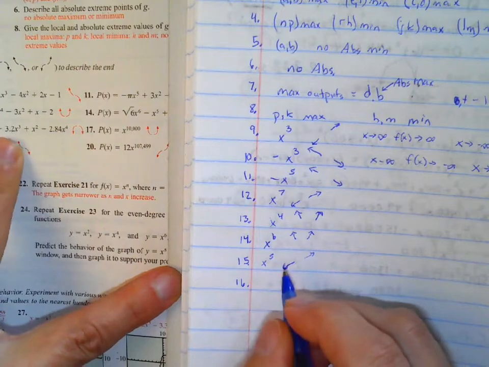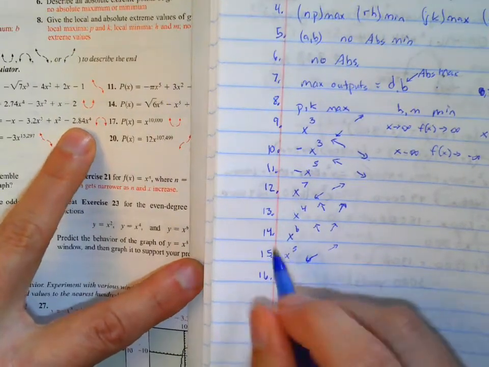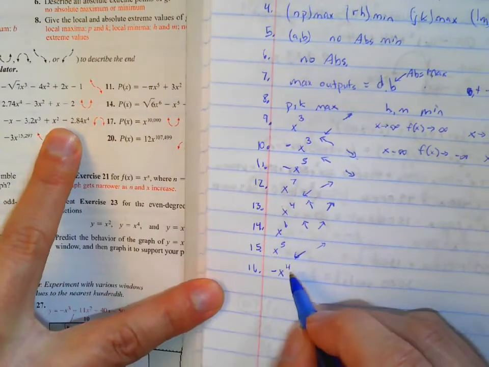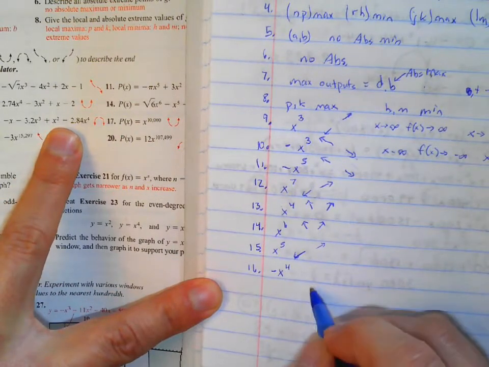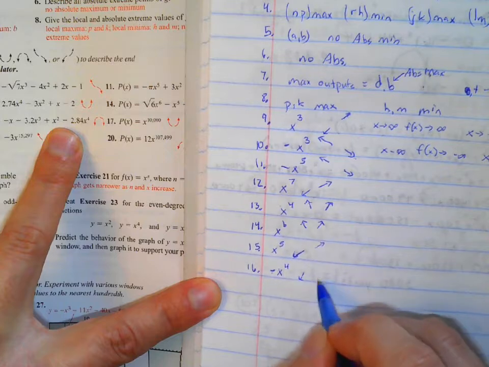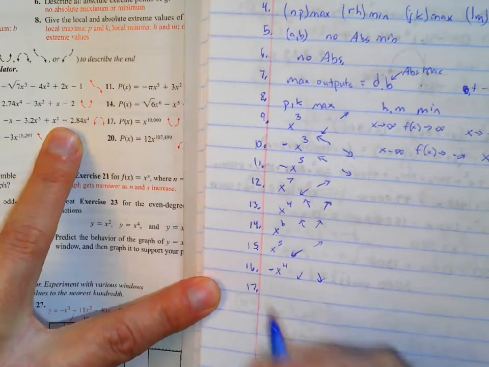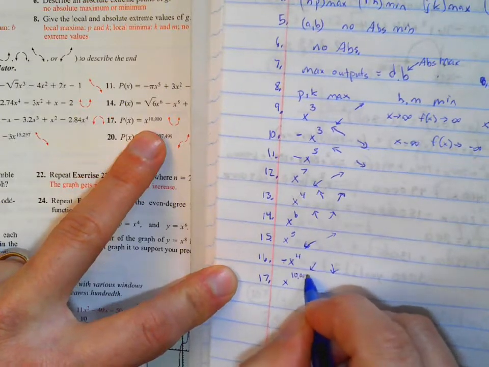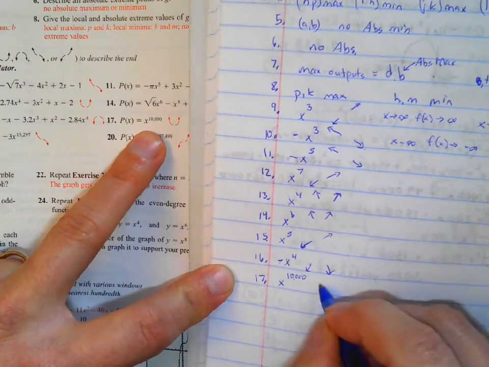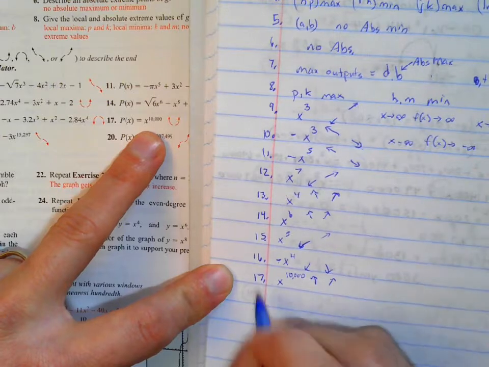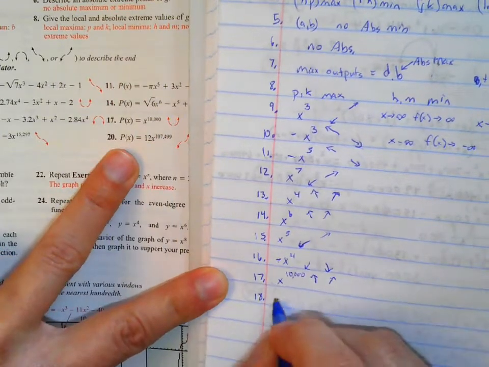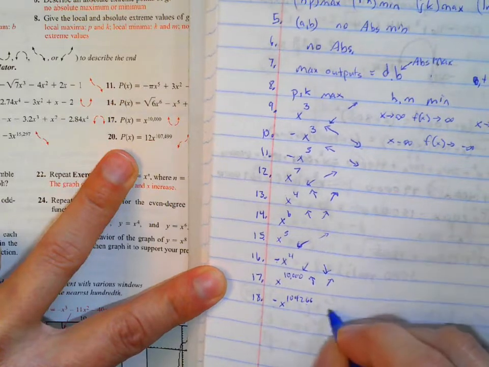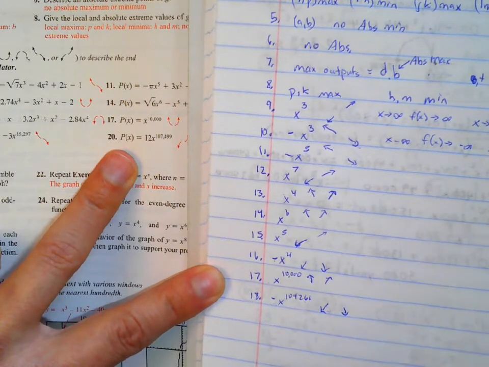16 is a little bit mixed up, but our highest exponent is x to the fourth and it's negative. So it's a negative x to the fourth. To the fourth and even, it's going to go up, up, or down, down. Since it's negative, it's going to go down, down. 17 is x to the 10,000th. So it's even, and it's positive, so it's going to be up, up. And 18 is a negative to this number, which is even. So even and negative is going to go down, down.